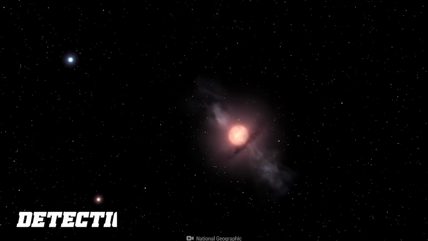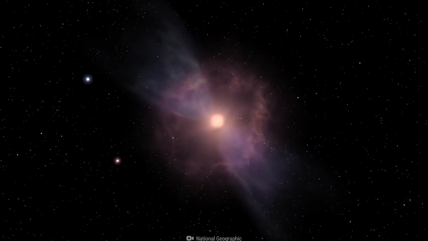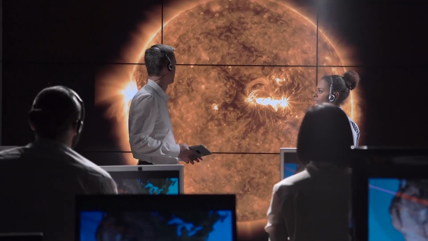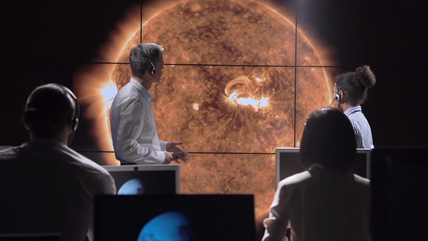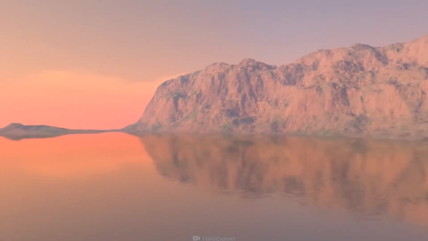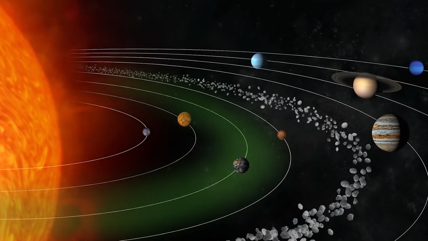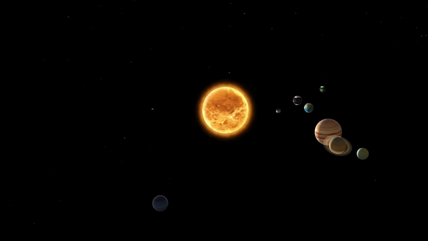Detection methods. Scientists use various techniques to detect exoplanets. These include the transit method, which measures the slight dimming of a star as a planet passes in front of it, and the radial velocity method, which detects a star's wobble caused by the gravitational pull of an orbiting planet. Other methods include direct imaging, gravitational microlensing, and astrometry.